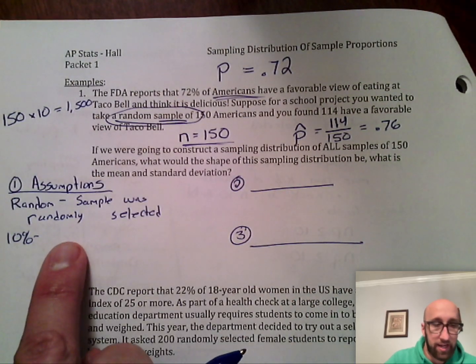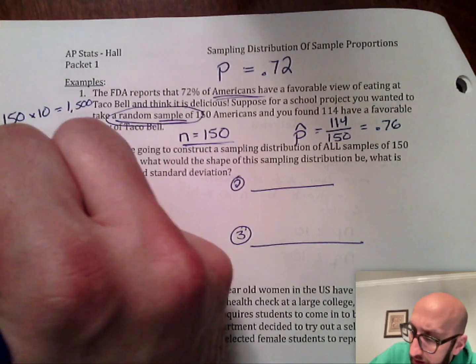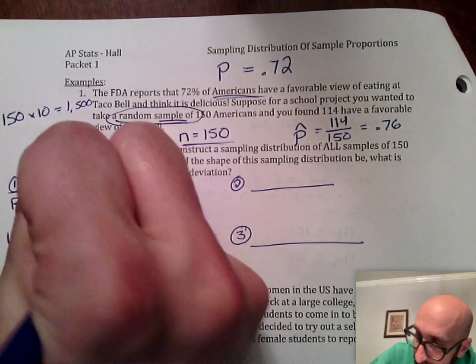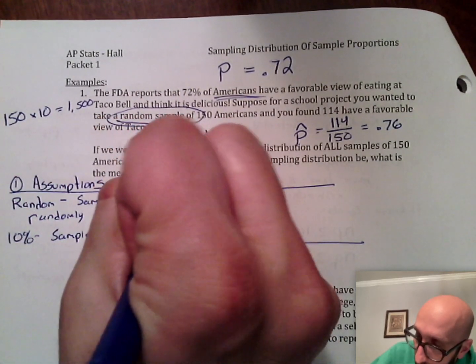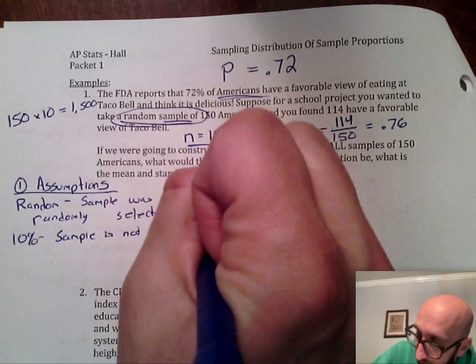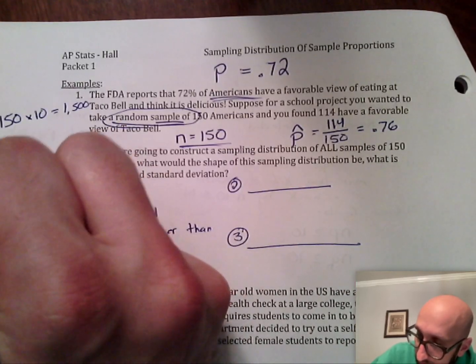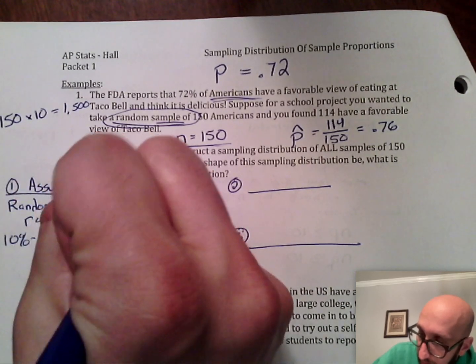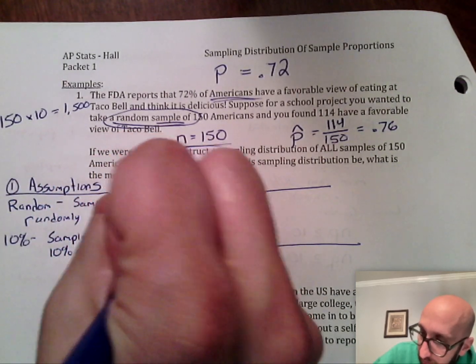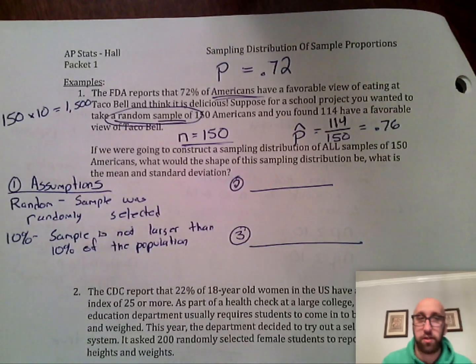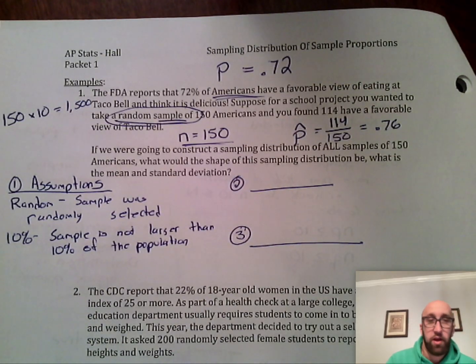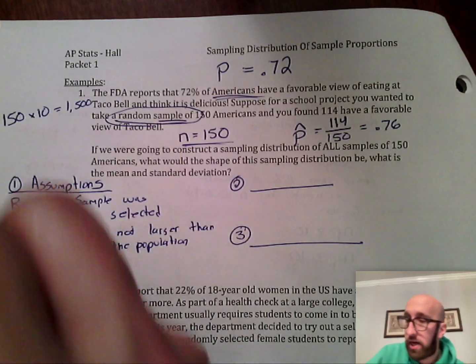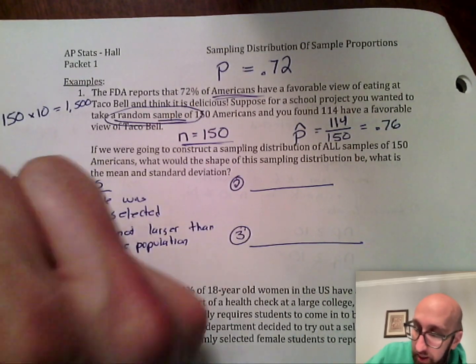So what I'm going to say is my sample is not larger than 10% of the population, okay? My sample is not bigger than 10% of the population. And then the final assumption we check is our large counts.